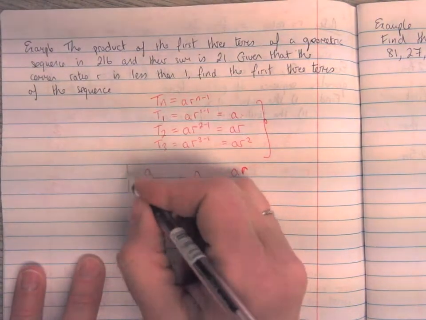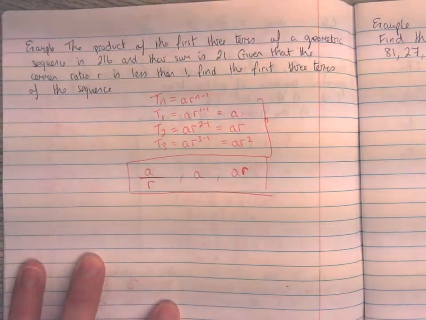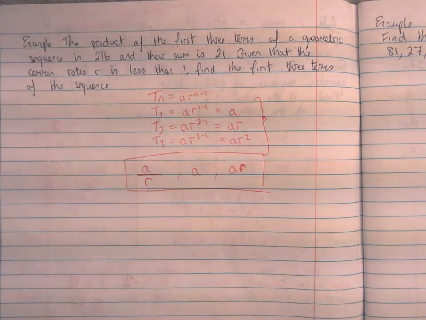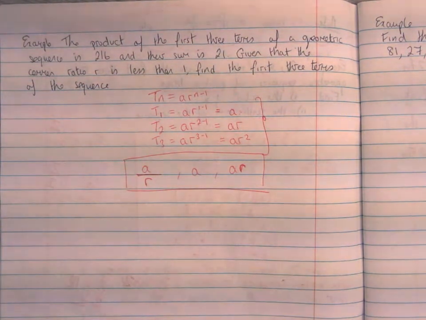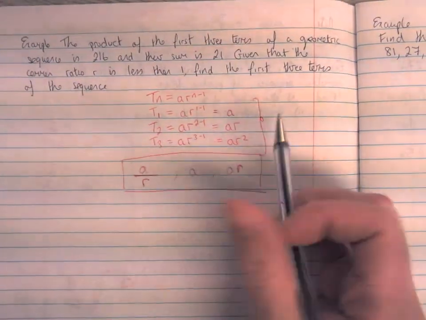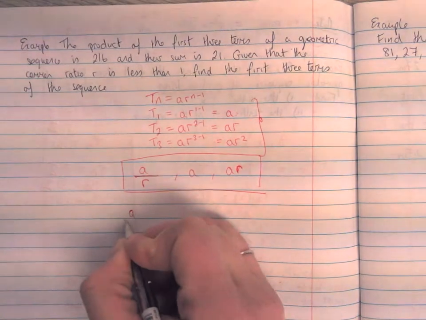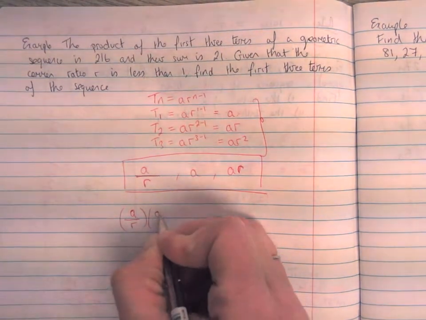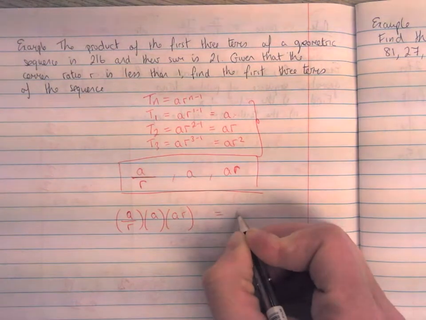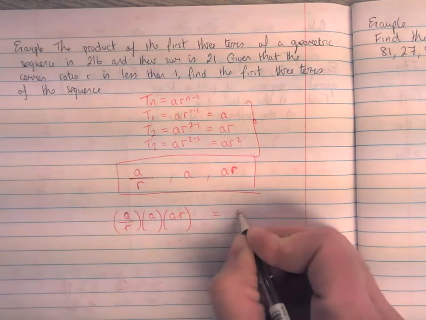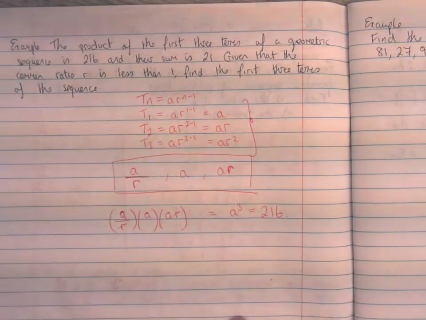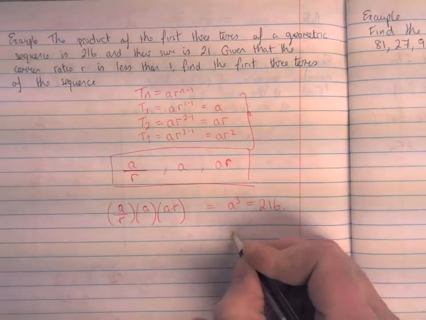So we're going to take the first term as a over r, the second term as a, and the third term as a r. So you need to learn that that's what you start with when you have these kind of ones, because then it makes it nicer, because it says the product of the first three terms. So if I multiply these together, these cancel, a cubed, which is equal to 216. So straight away I can get a, because a is the cubed root then.